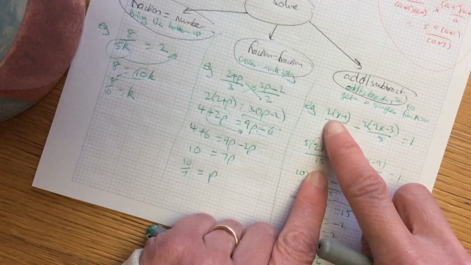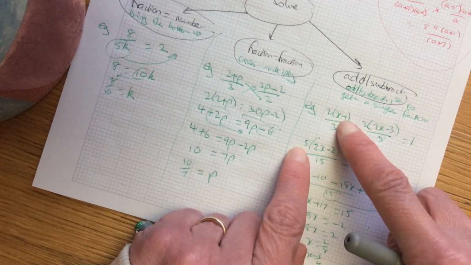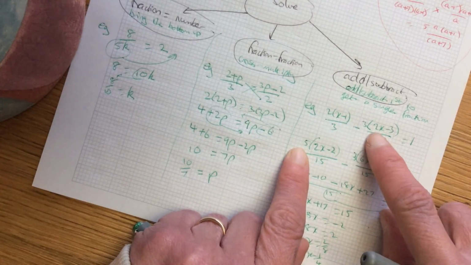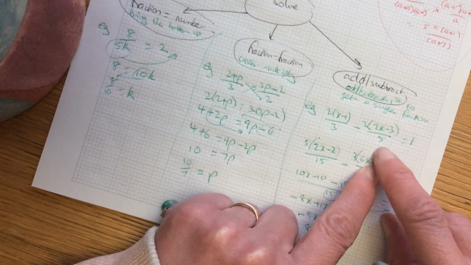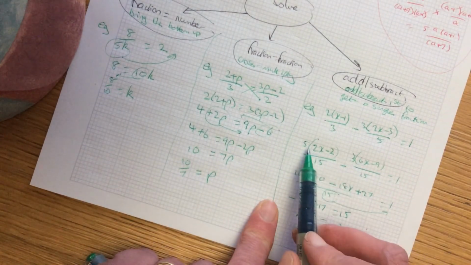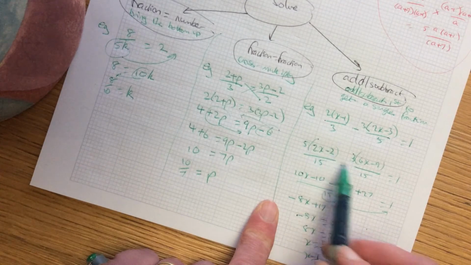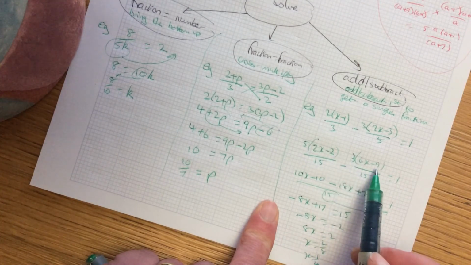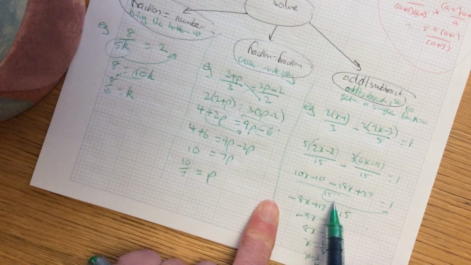So remember the top line was 2x minus 2, got to times it by 5. And that top line there was 6x minus 9. I've got to times it by 3. So now sort out the tops and watch for the minus signs. 10x minus 10 minus 18x plus 27 all over 15.